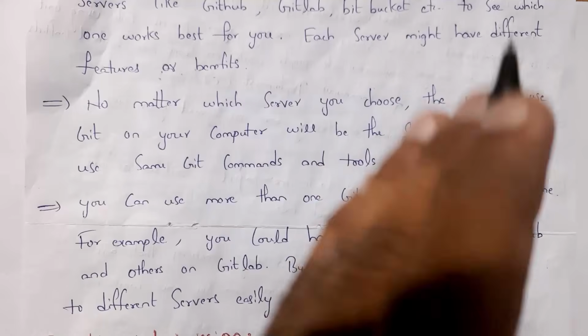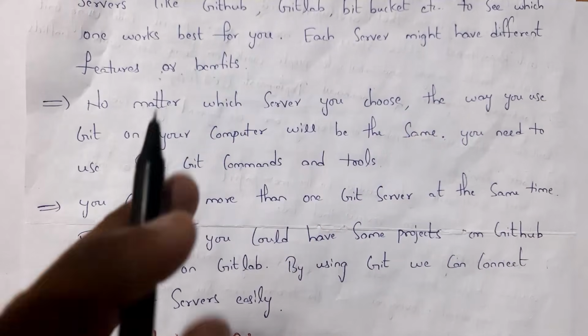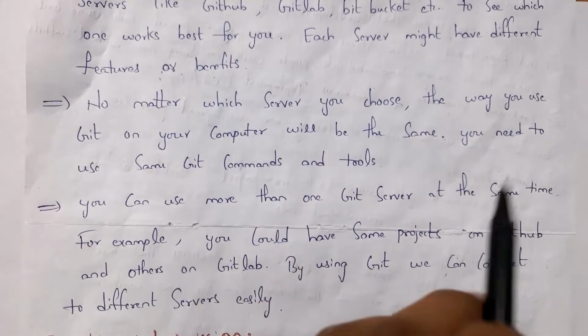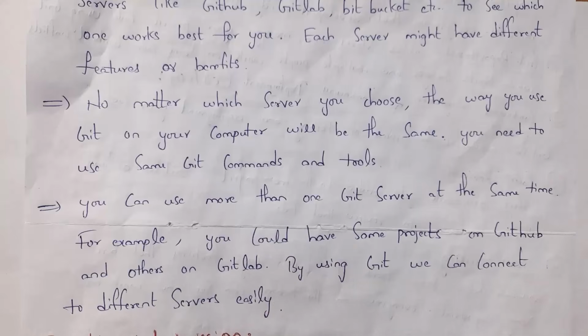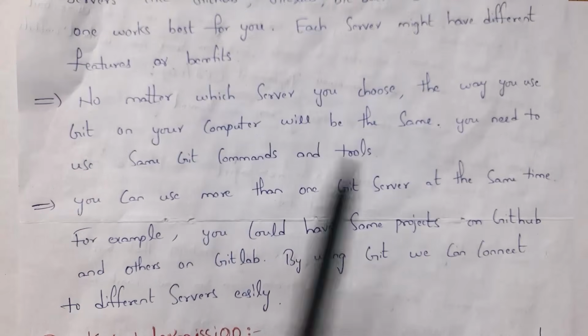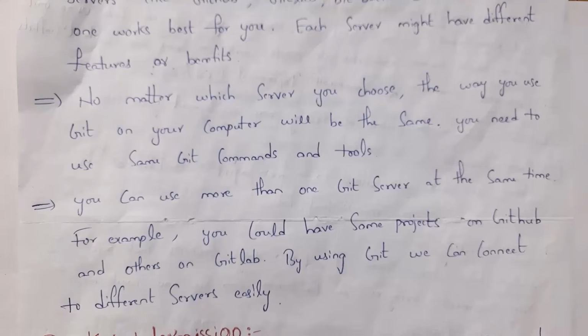No matter which server you choose, the way you use Git on your computer will be the same. You need to use the same Git commands and tools for different servers. You can work with more than one Git server at the same time. For example, you can host the same project in GitHub as well as in GitLab. And by using Git software, we can connect to different servers like GitHub, GitLab, Bitbucket, etc. This is all about different Git server implementations.